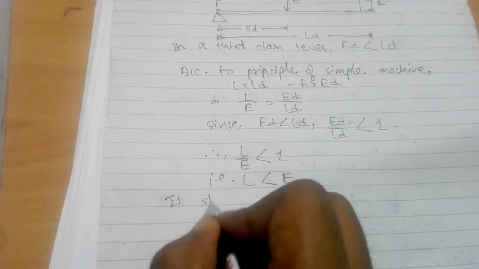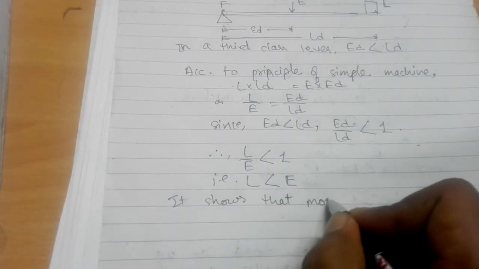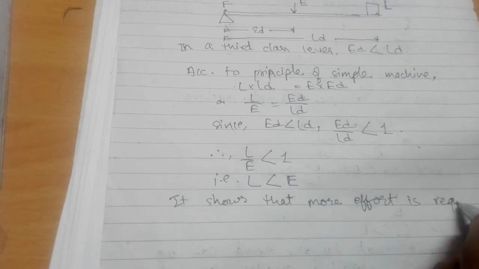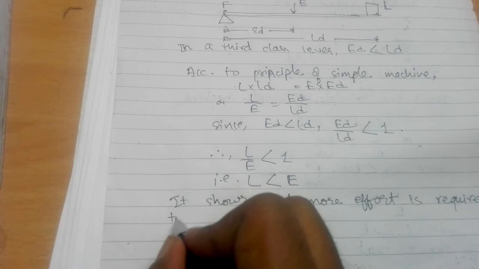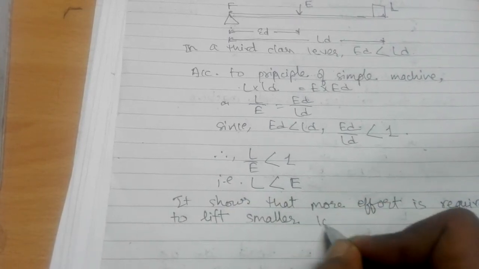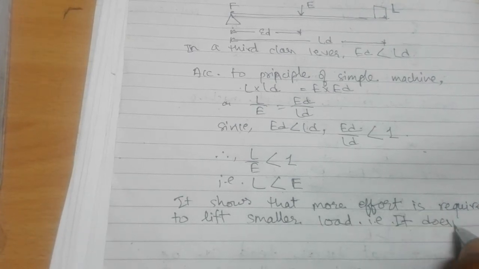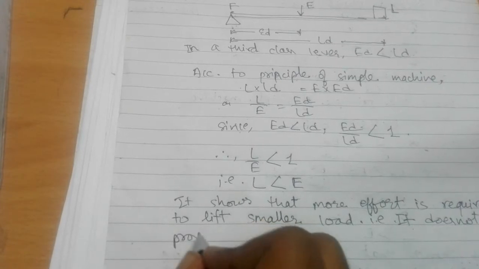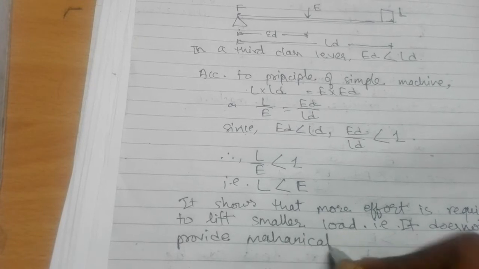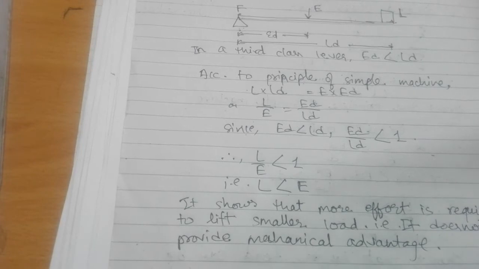It shows that more effort is required to lift a smaller load. That means it does not provide mechanical advantage. Once again, if it does not provide any mechanical advantage, why do we use this kind of machine?